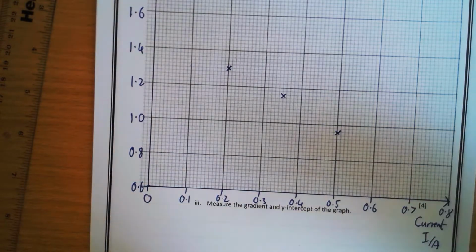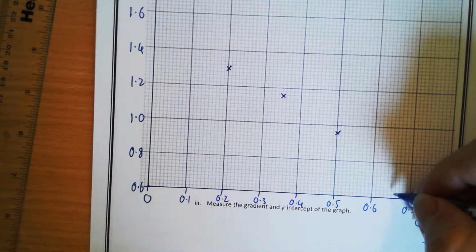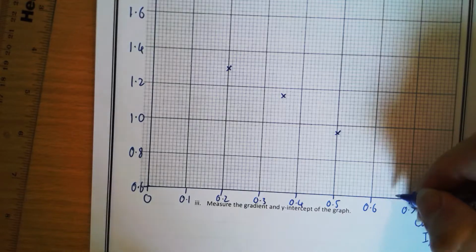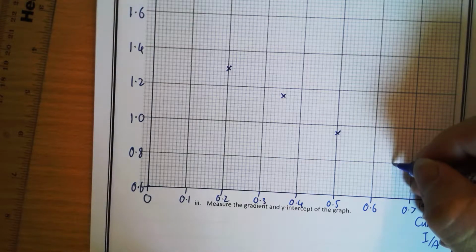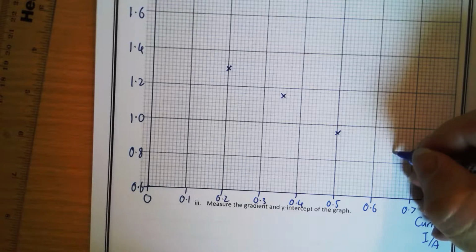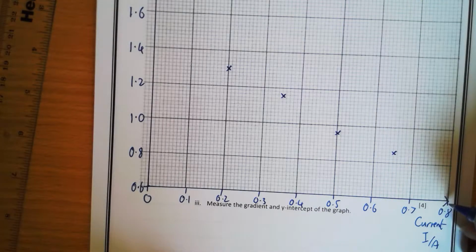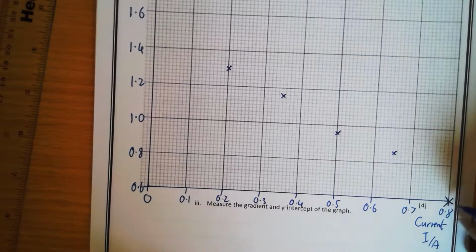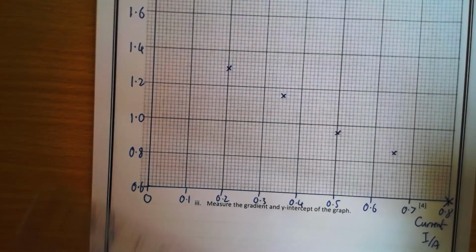Then we've got 0.65 amps. It's 0.86, so there's your 0.8, 0.8646 there. And at 0.8, it's actually exactly 0.6, so you put the cross in there as clearly as you possibly can.